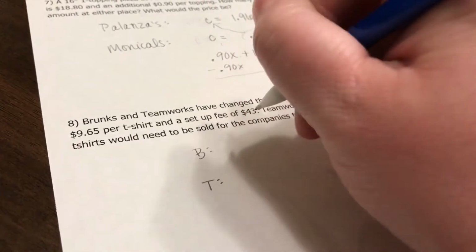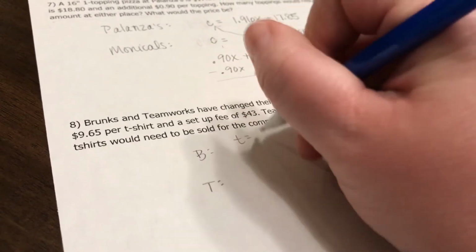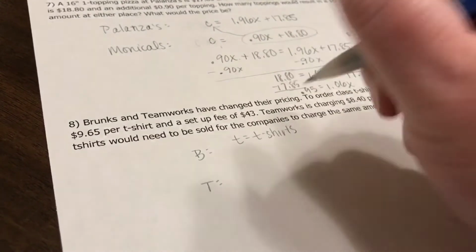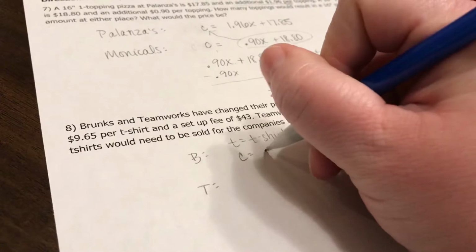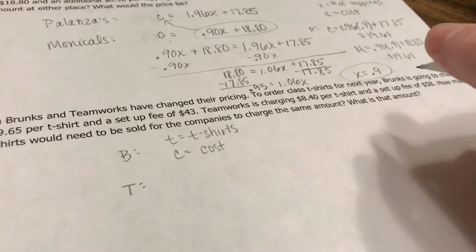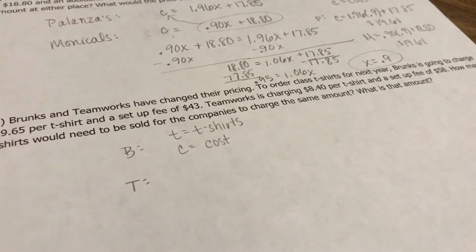Okay, so we've got Brunks and we have Teamworks, and we know that we are buying t-shirts, right? Oh, there's that T again. All right, I'm just gonna go for it. Okay, the number of t-shirts, and then we have the total cost again. Okay, so for both cases, T is going to be t-shirts and C is going to be cost.